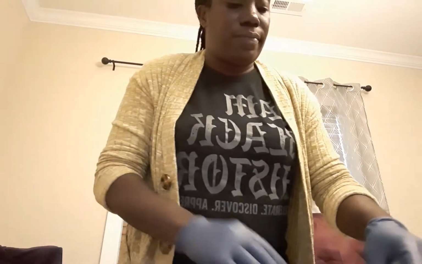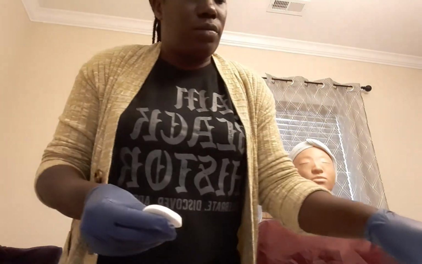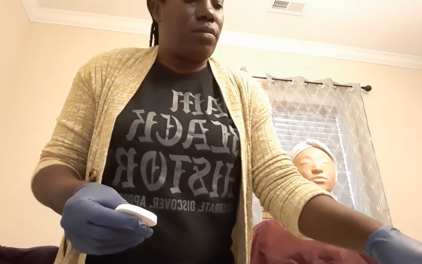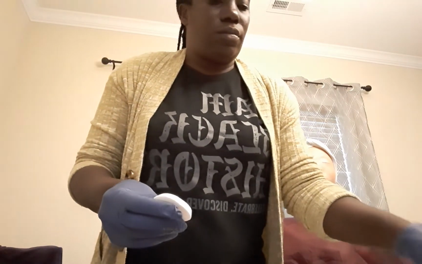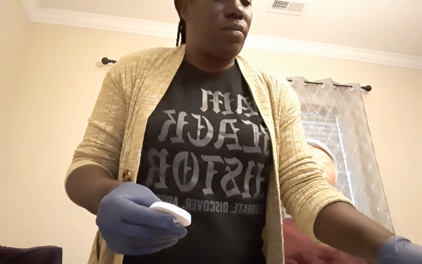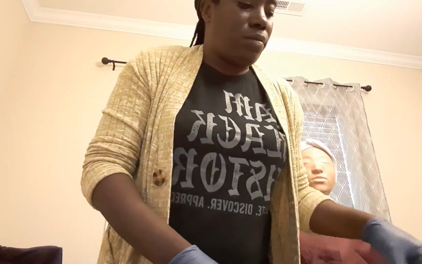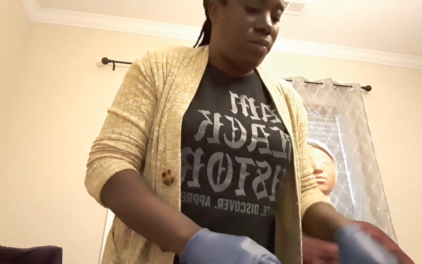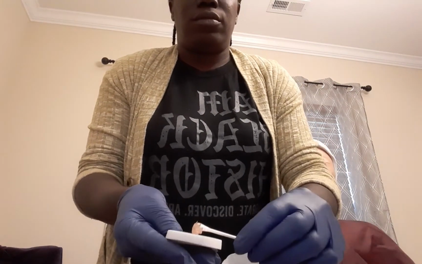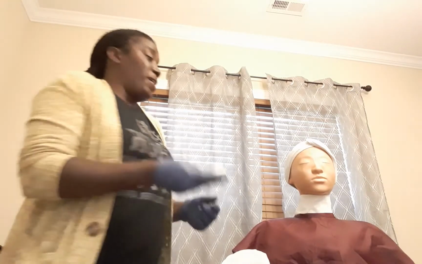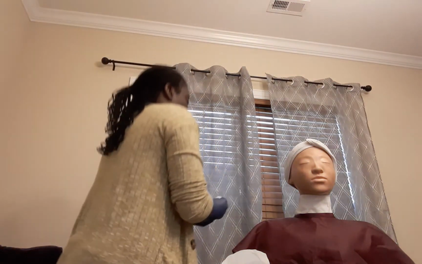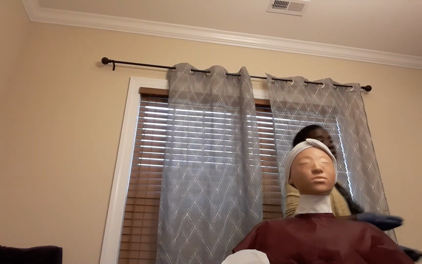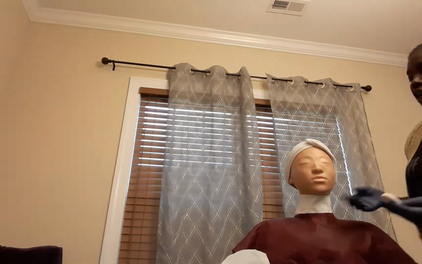In the next step, we are going to do the foundation. So through our basic makeup application lesson, we learned all about color matching.